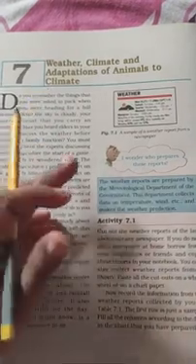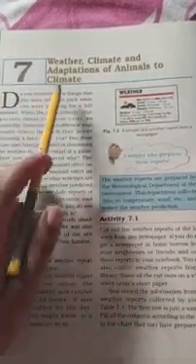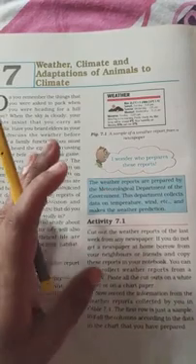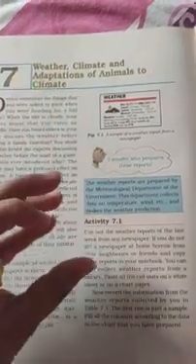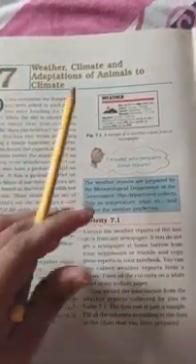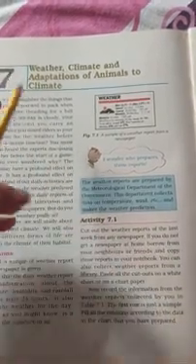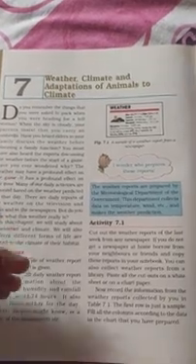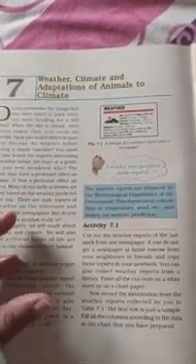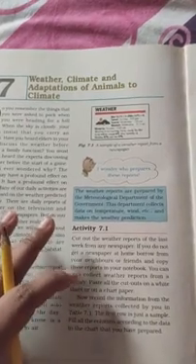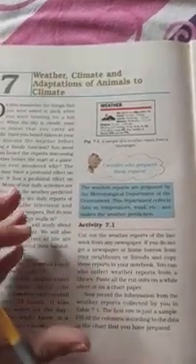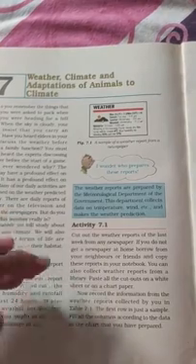I hope you are aware of the basic idea of weather and climate. They are both different. Weather is on a short-term basis and climate is on a long-term basis, right? A change in the surroundings over the short term is known as weather, and climate is a broader term as compared to weather. So this is the introduction part of the chapter.